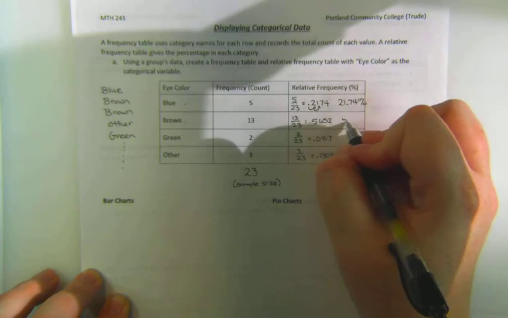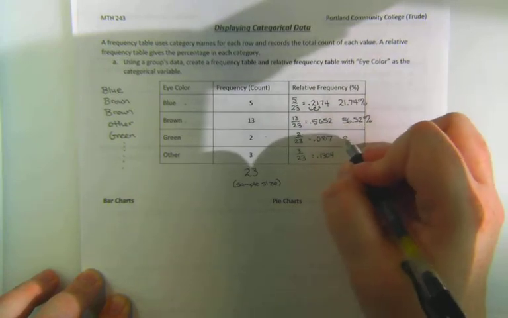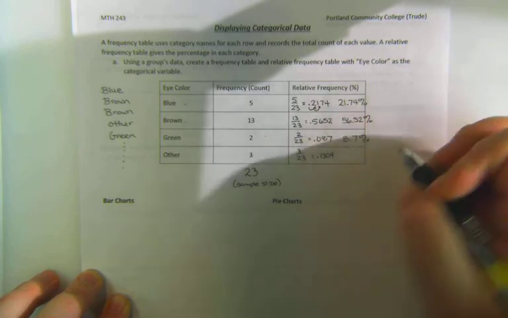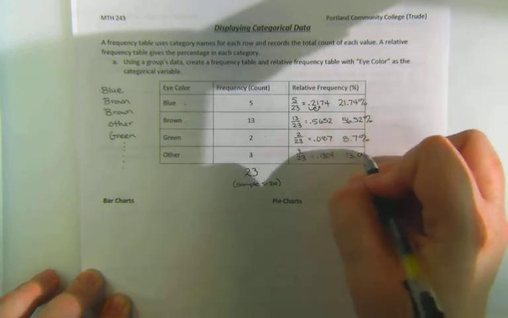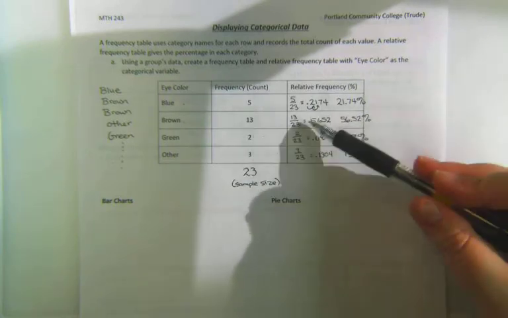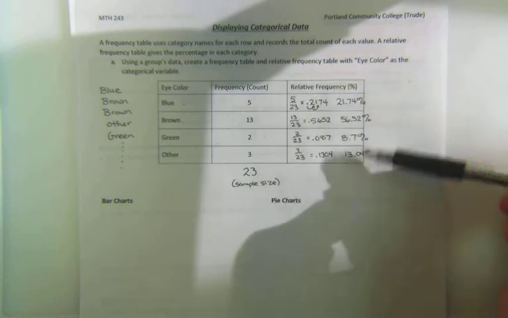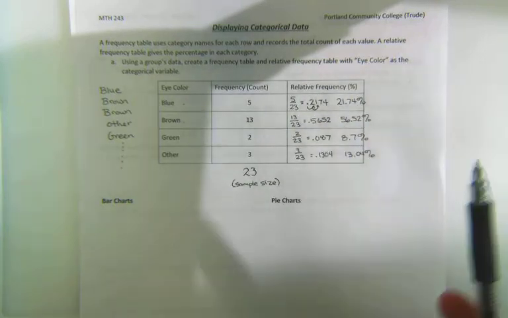Once you have these decimals to 4 places, what you want to do is change it into a percentage. And remember, to change into a percentage, you want to move the decimal to the right 2 times. So we have 0.2174, which is 21.74%. And this would be 56.52%, 8.7%, and 13.04%. So that's how we change to percentages from fractions.